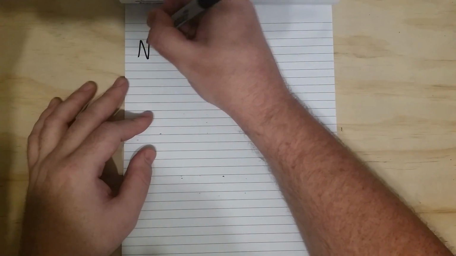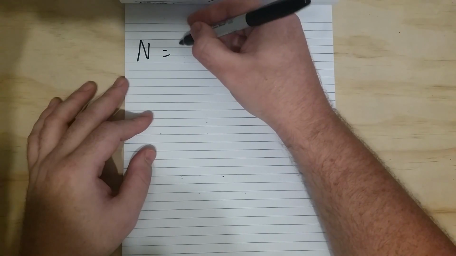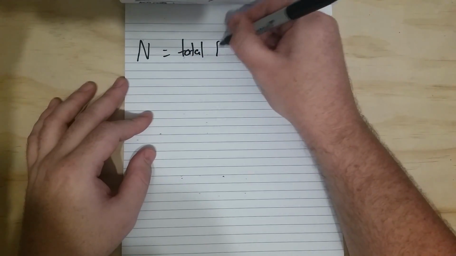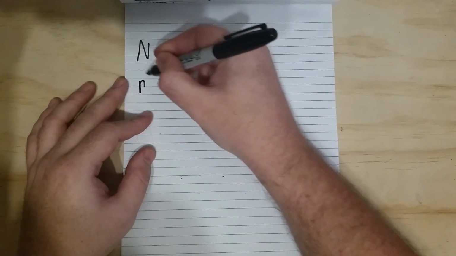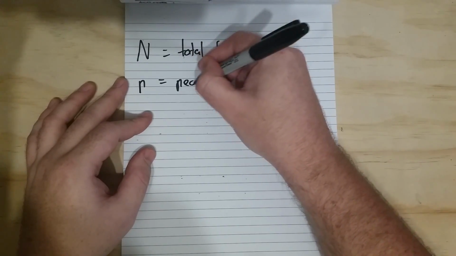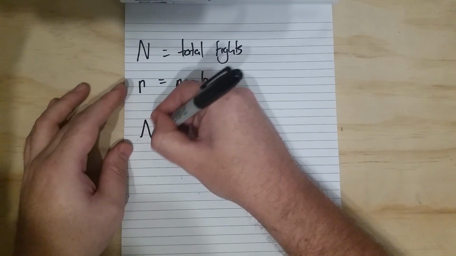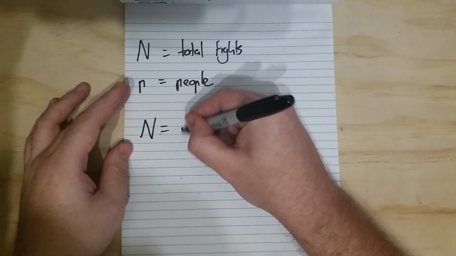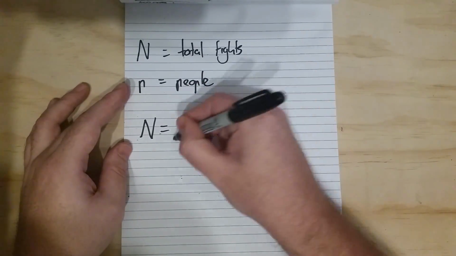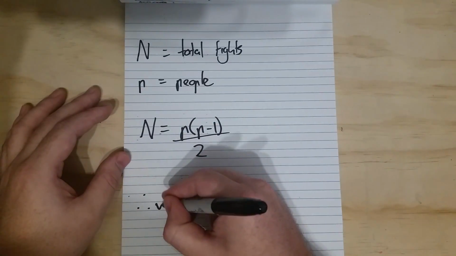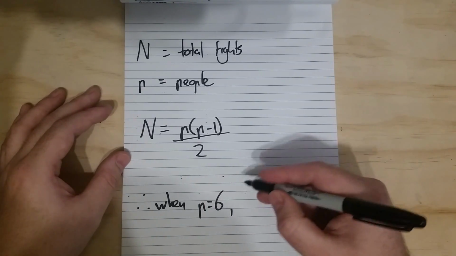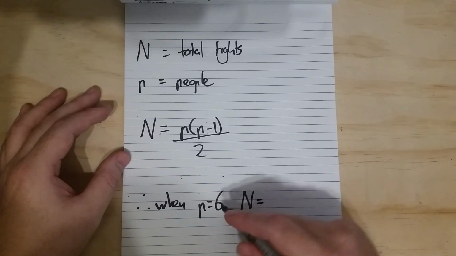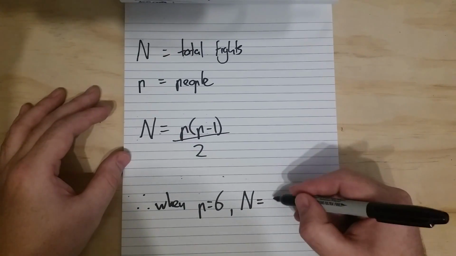Now, it's just something more for the math geeks out there. If F is the total number of fights, and P is the number of people, the number of fights in total equals P times (P minus 1) divided by 2. Therefore, if the number of people equals 6, the number of fights equals 6 times 5 over 2, so 30 over 2 is 15.